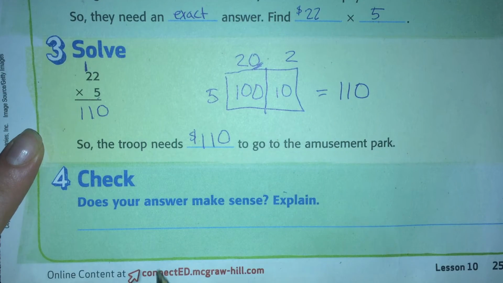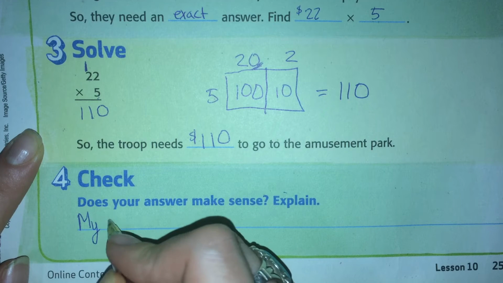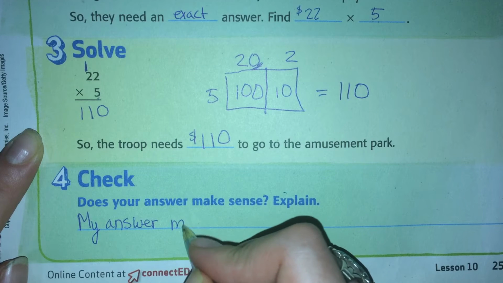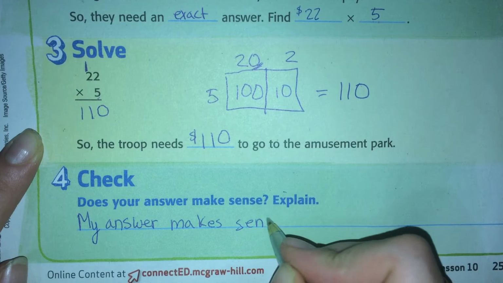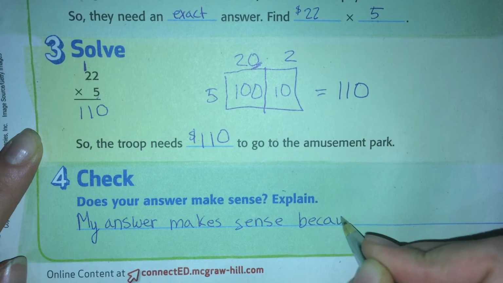Does my answer make sense? Yes. My answer makes sense because, and then give a reason.